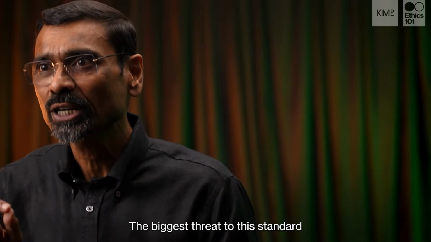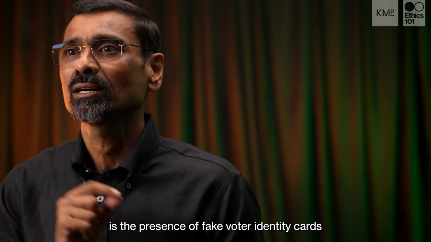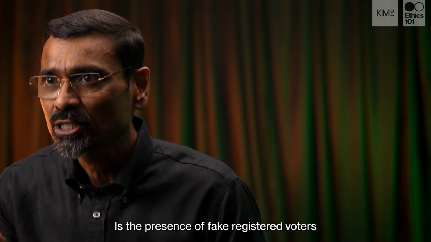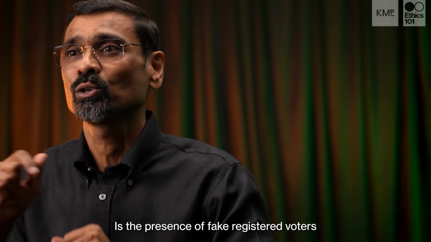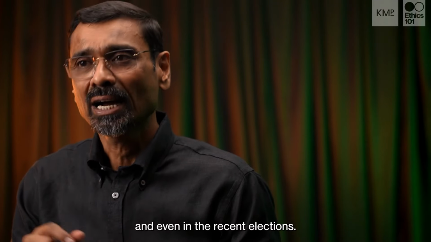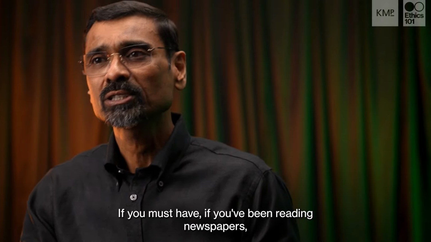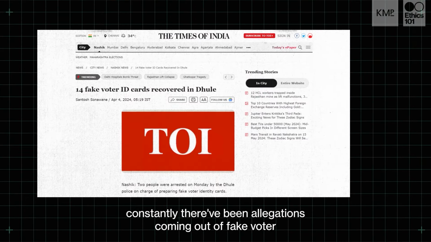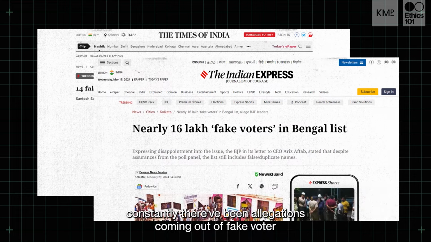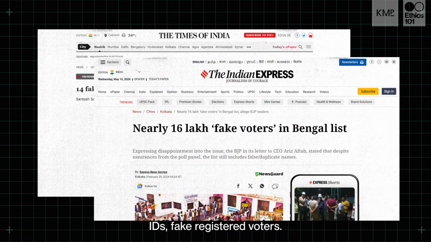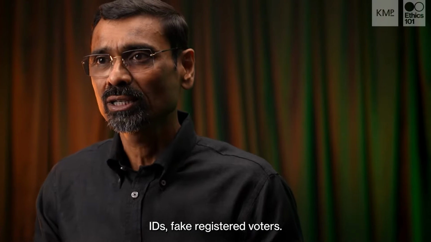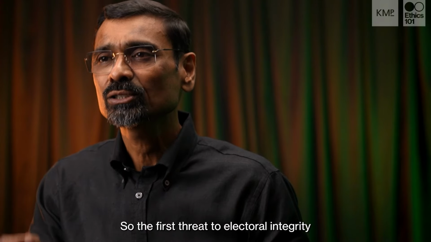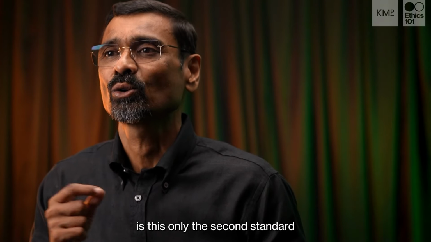The biggest threat to this standard is the presence of fake voter ID cards, the presence of fake registered voters. And in the recent elections, if you've been reading newspapers, there have constantly been allegations of fake voter IDs and fake registered voters. So the first threat to electoral integrity is this.